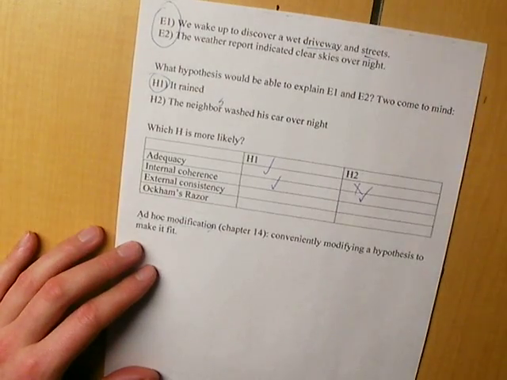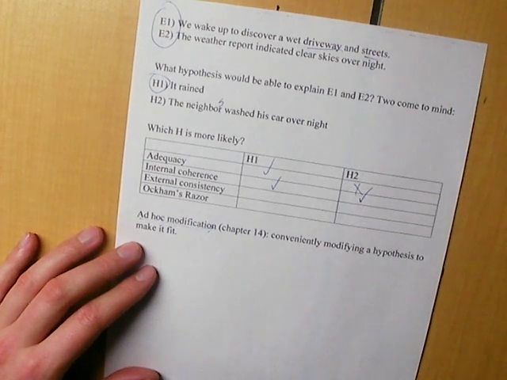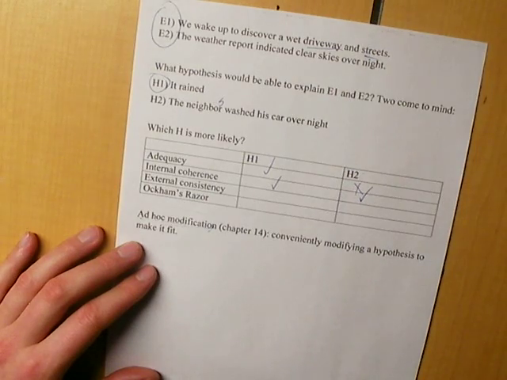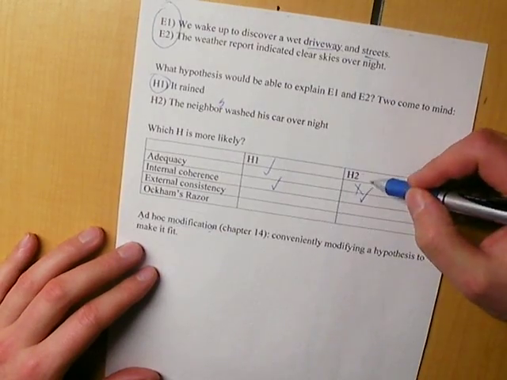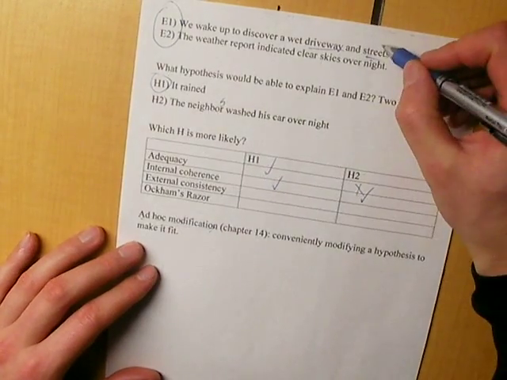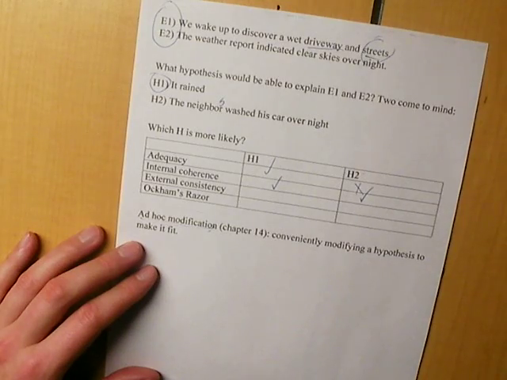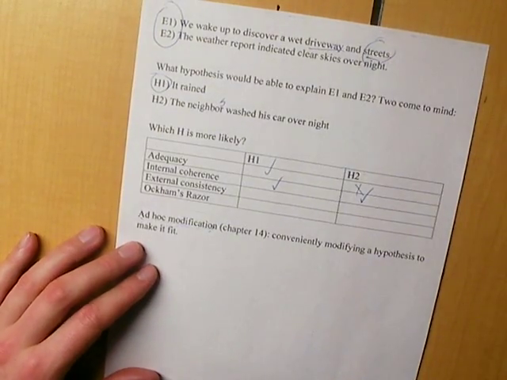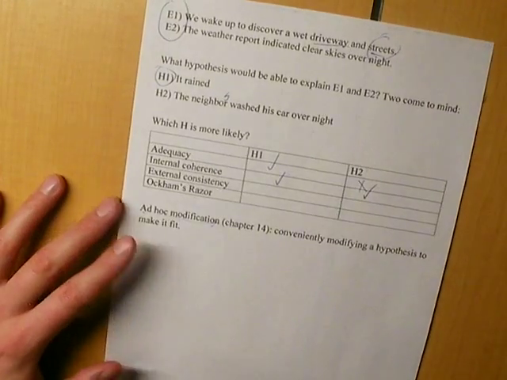This initially seems unlikely. But compared, of course, to H2, does this contradict with other things we know to be true? Well, is it consistent with your experience that people generally wash their cars overnight? That doesn't really fit with your background information, does it? With your general experience? With this ad hoc modification, we have not just our neighbor washing his car, but we've got everybody in the neighborhood washing their cars to account for the streets being wet. Is that consistent with your experience, with your general background information, how things usually work?